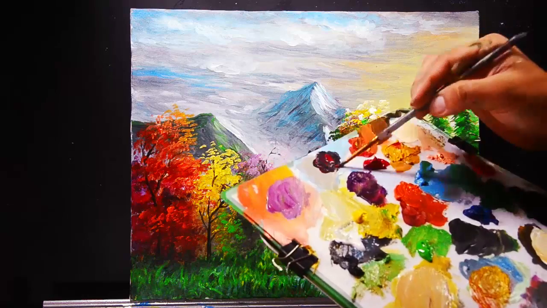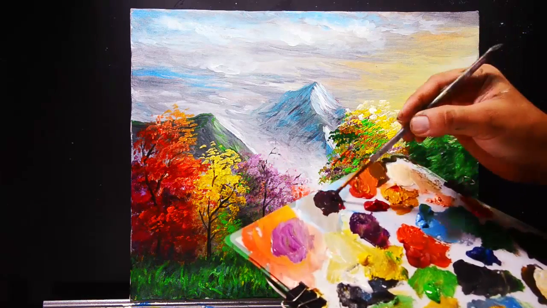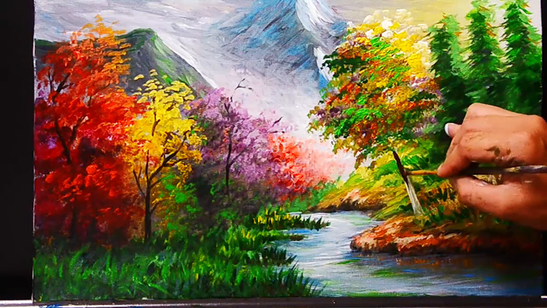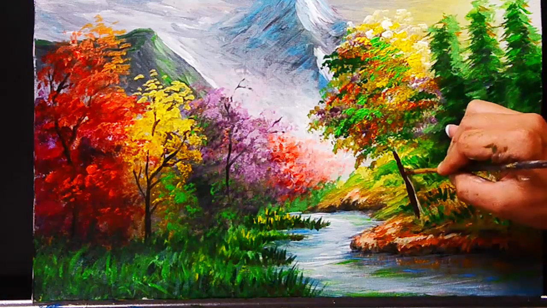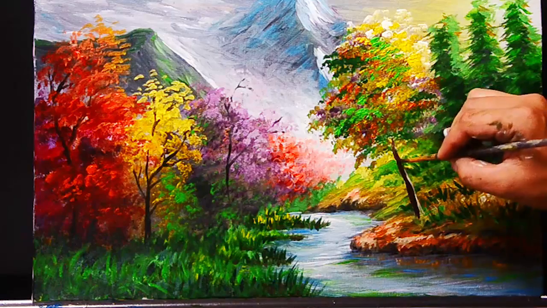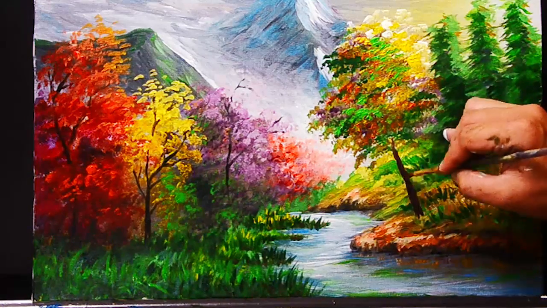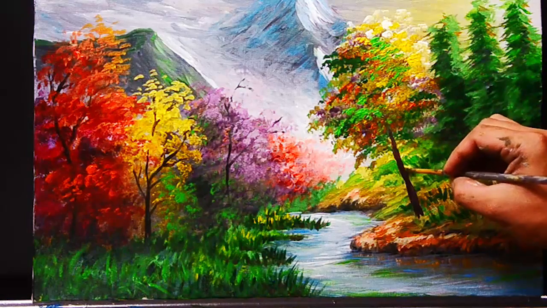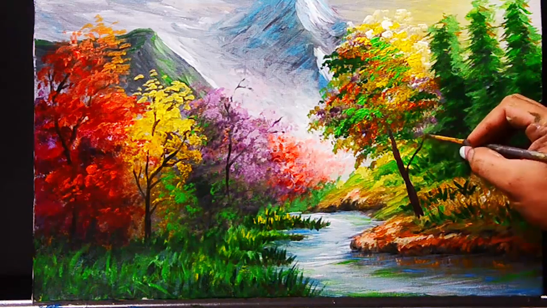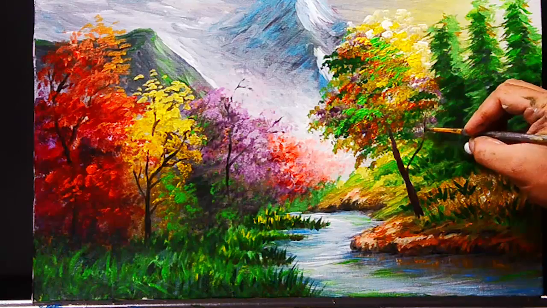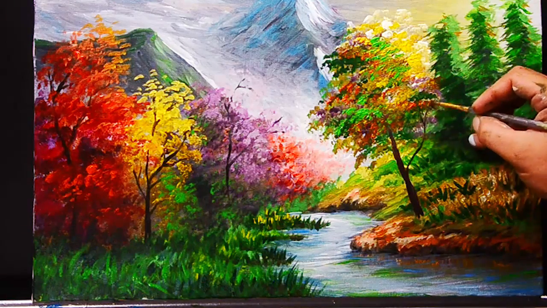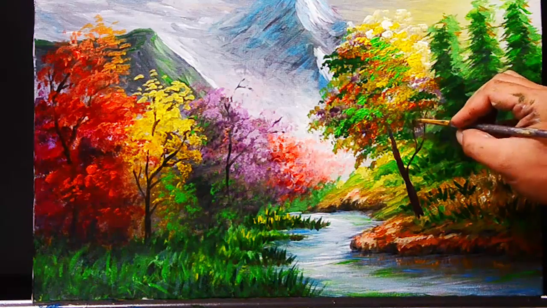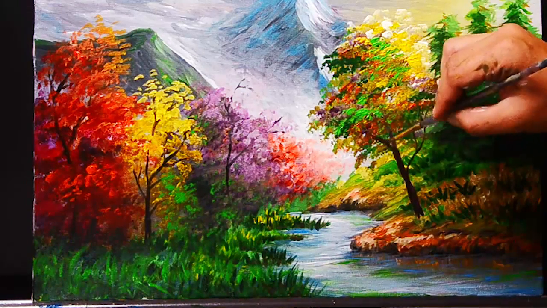I'm gonna mix these two colors, and then just paint here the branches also on this tree. Can I paint going up? And the twigs of this tree also. Can I add twigs and other branches to this side?